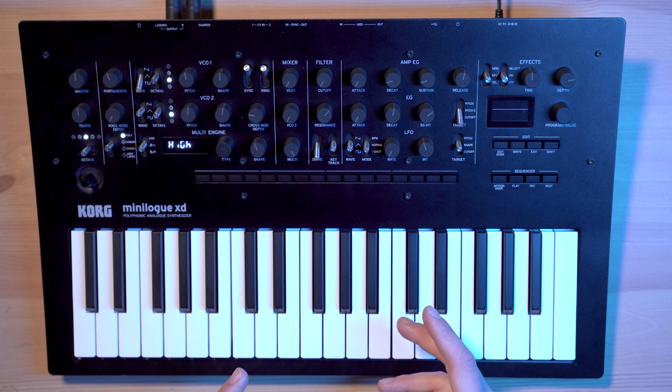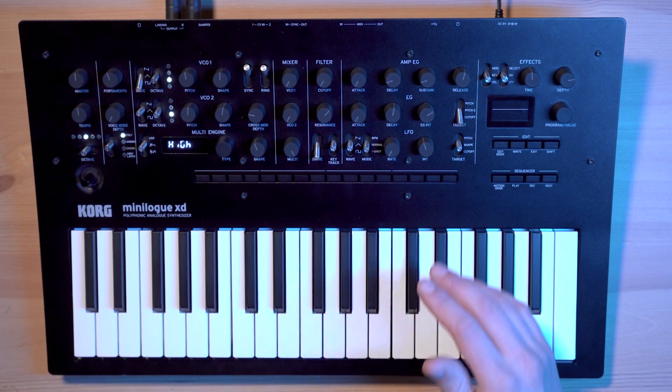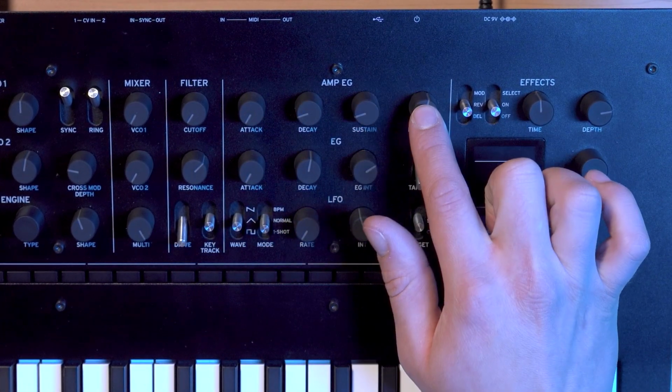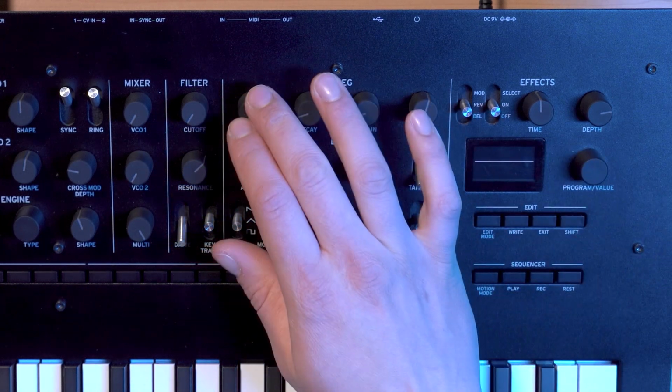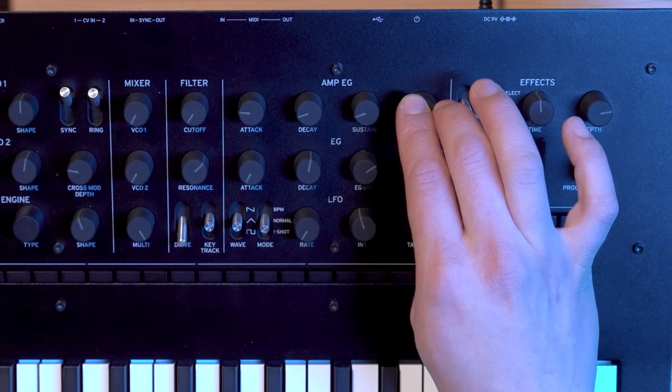The modulation section has been a little bit simplified from the original minilogue. There's an ADSR, just like minilogue for the amp, attack, decay, sustain, and release, and that can be a really nice smooth envelope.